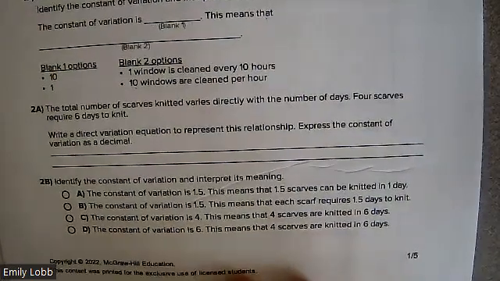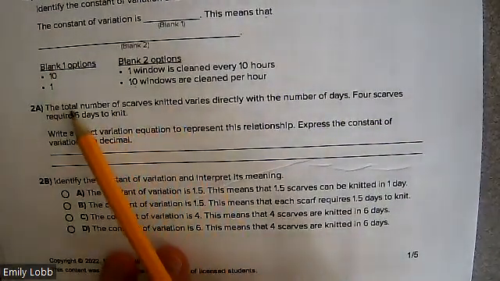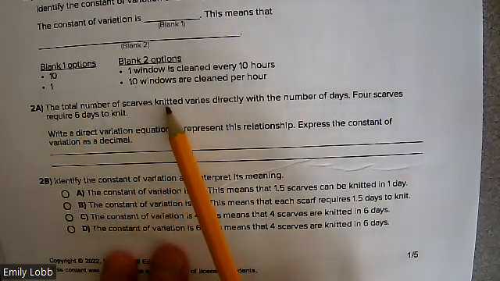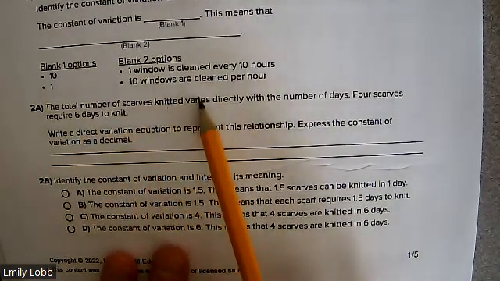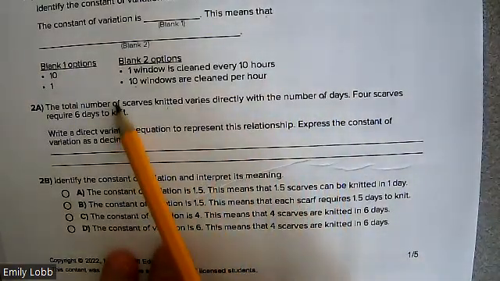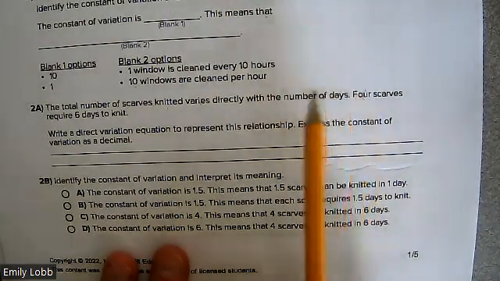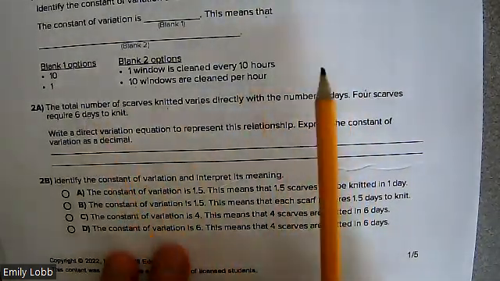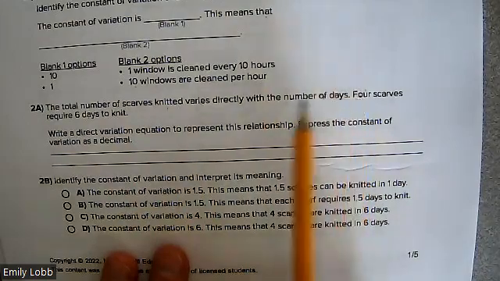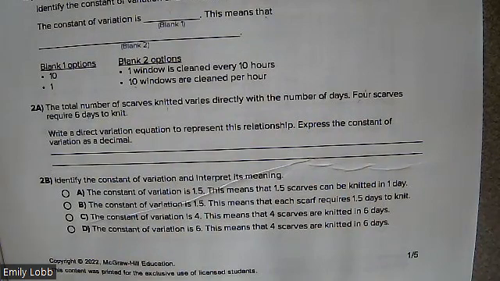So your decimal. Total number of scarves knitted varies directly with number of days. Total scarves knitted to days. So you're going to take your calculator and you're going to figure out what y is divided by x.